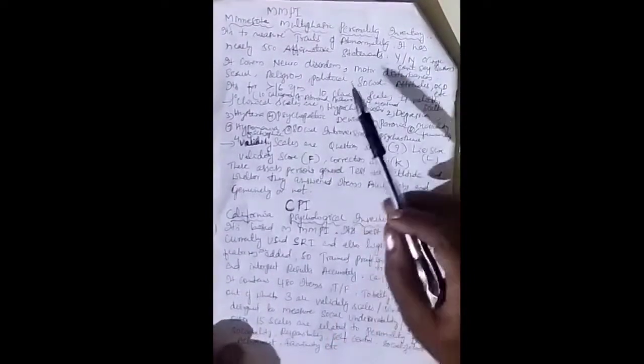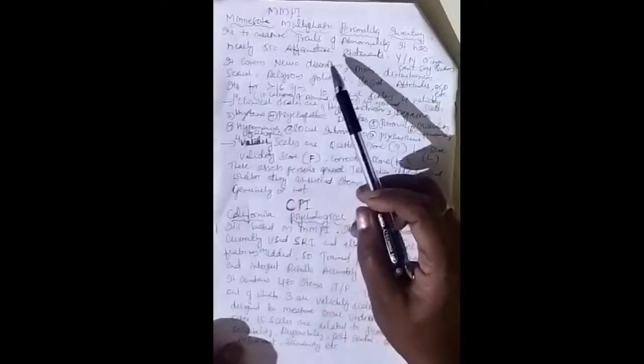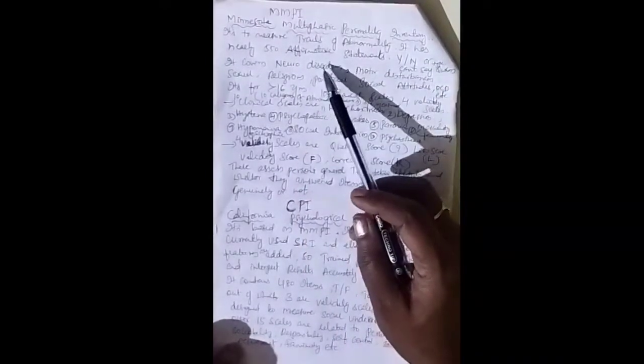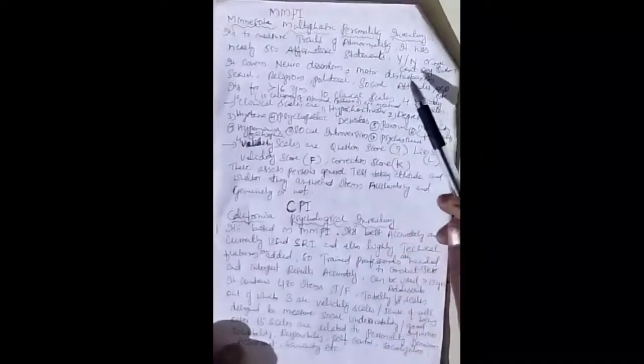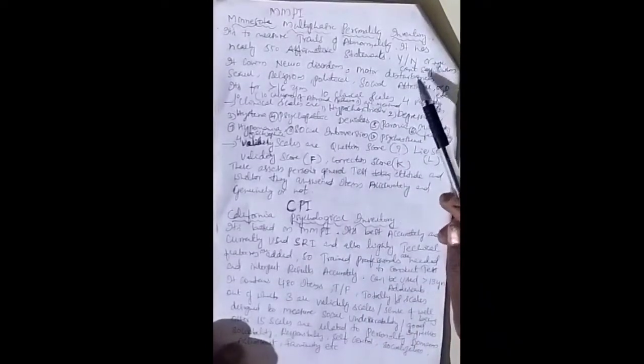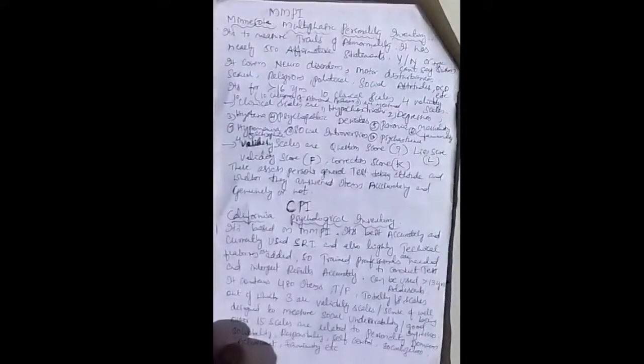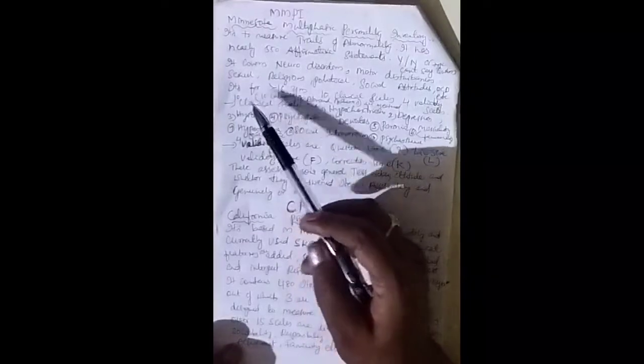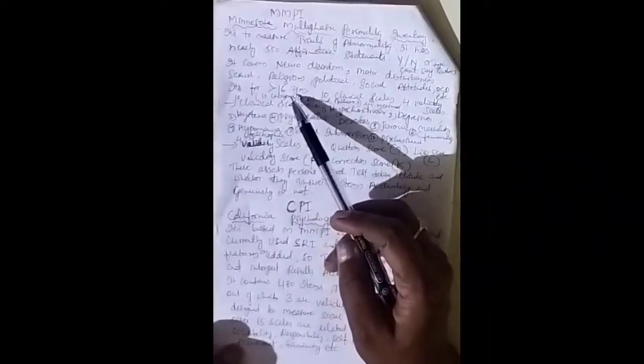MMPI, Minnesota Multiphasic Personality Inventory. It is to measure traits of abnormality. It has nearly 550 affirmative statements, with yes, no, or cannot say type questions. It covers neuro disorders, motor disturbances, sexual, religious, political and social attitudes, OCD, etc. It is used again for more than 16 years or adolescents.